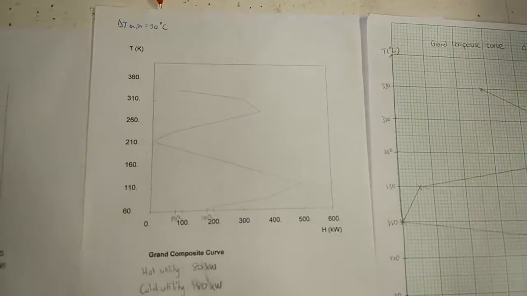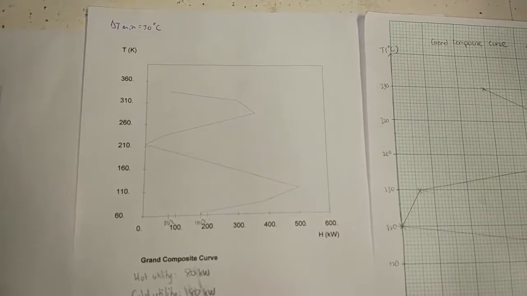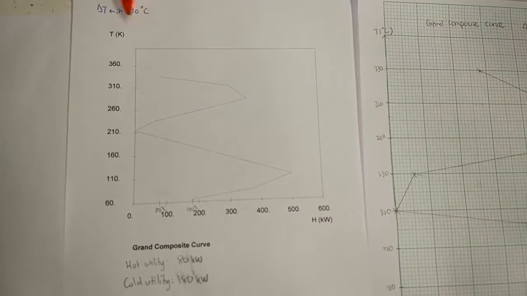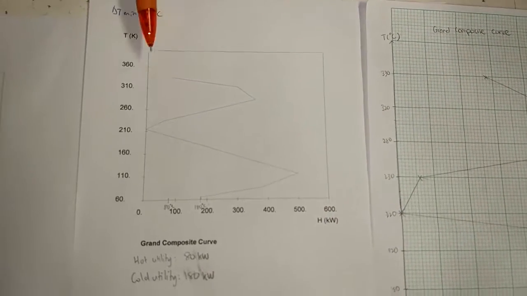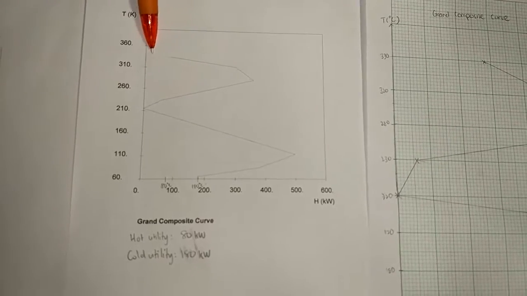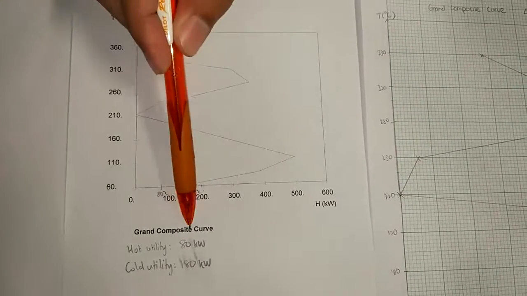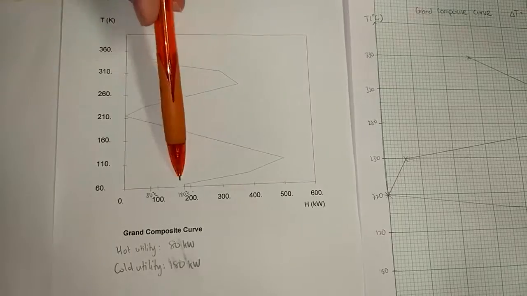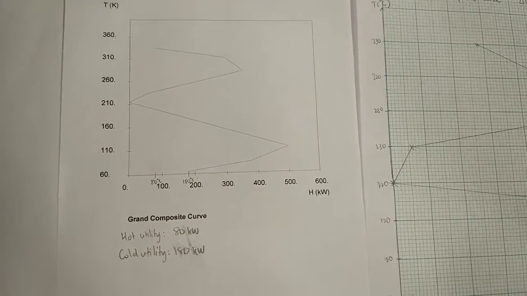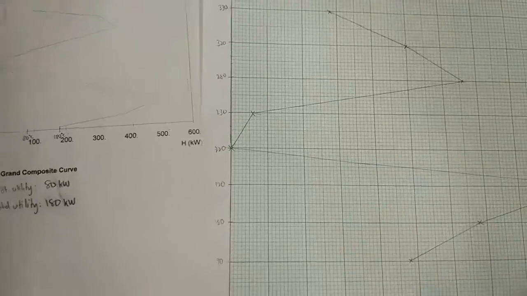To make it a clear difference, for delta T min 30 degrees Celsius, the top one will require 80 kilowatt of hot utility, while the cold utility is 180 kilowatt.